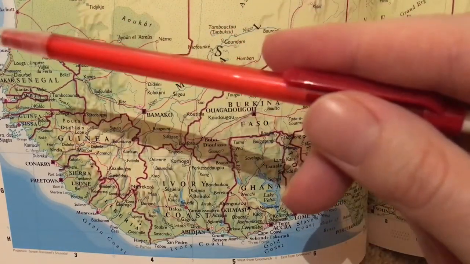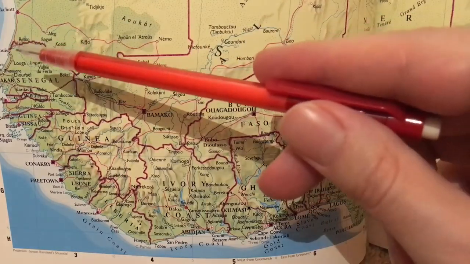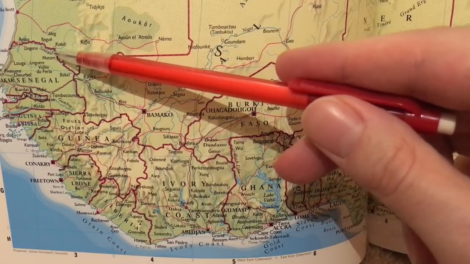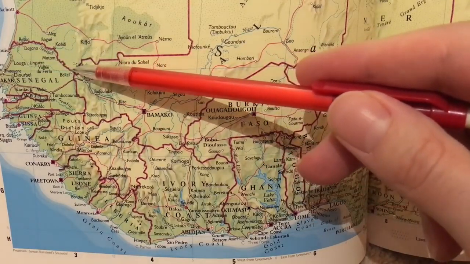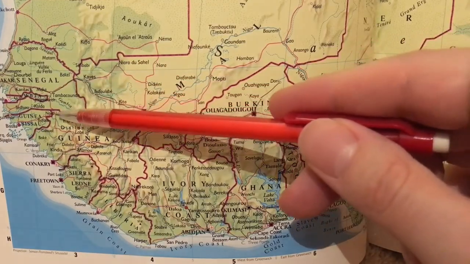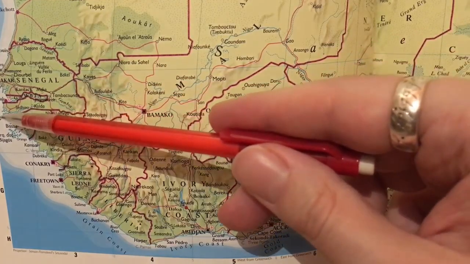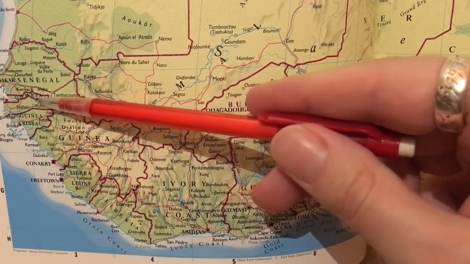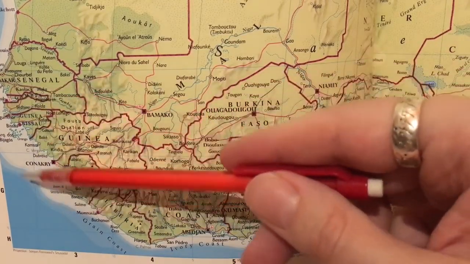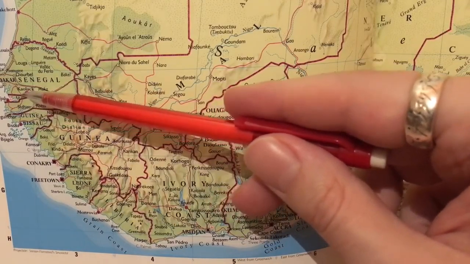Let's say we start over here with Senegal. So we've got the country of Senegal here. The thing that I find really fascinating is that it swallows up Gambia. And Gambia basically just follows the river in.